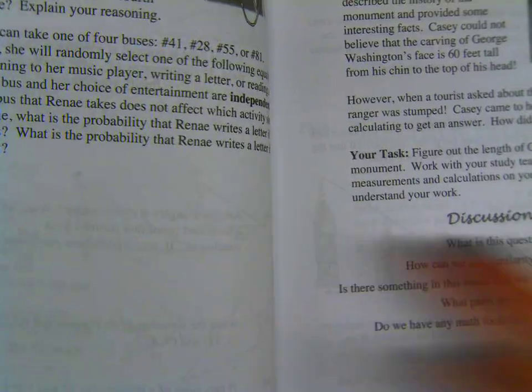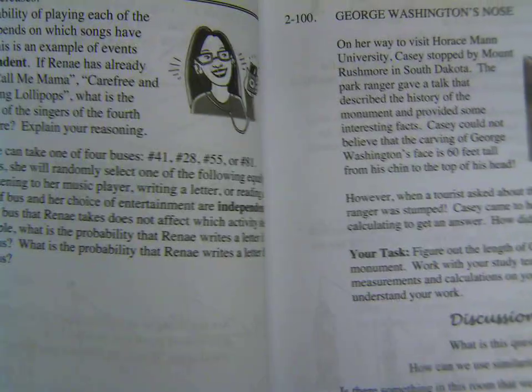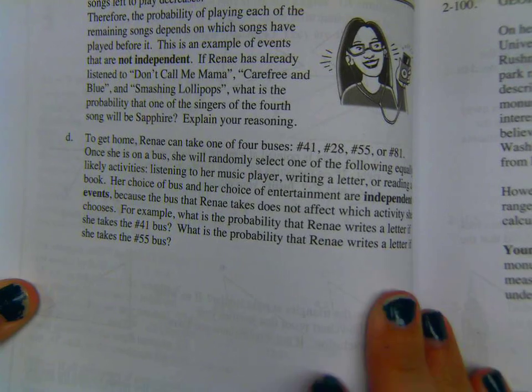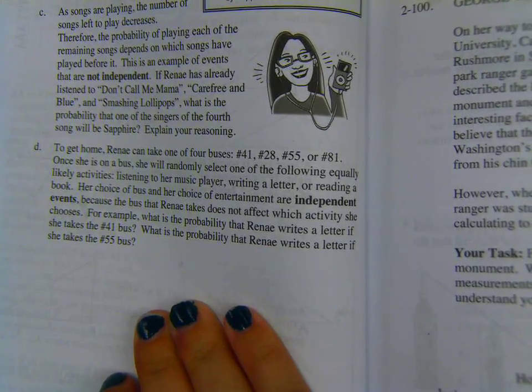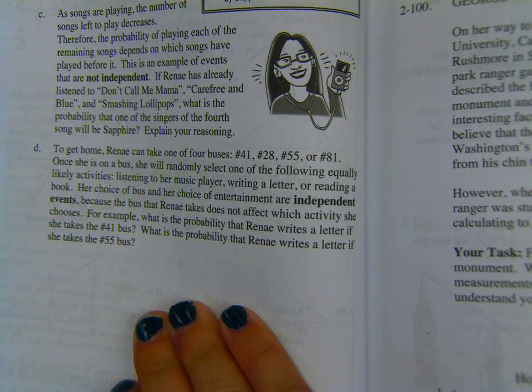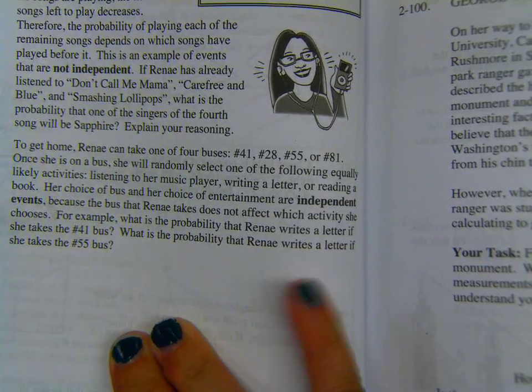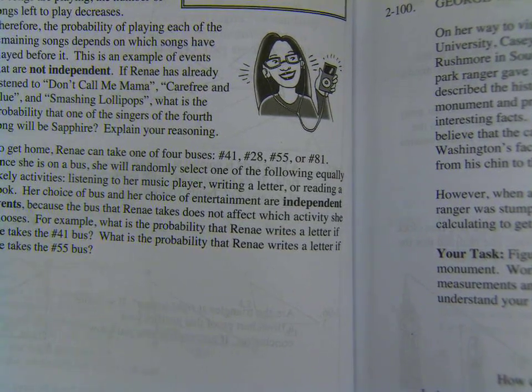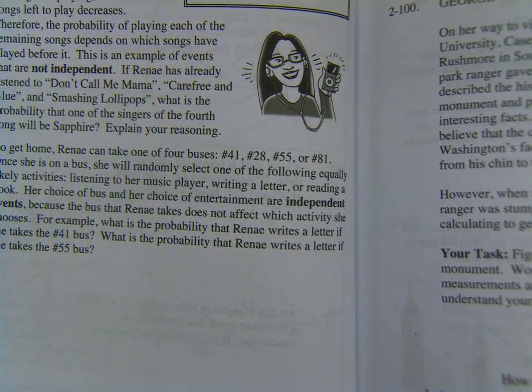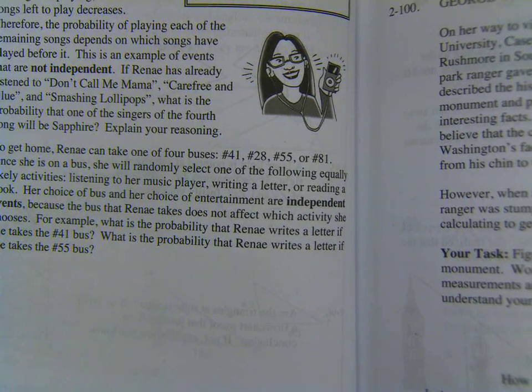Then letter D, this one's a long problem, so let's read it together. To get home, Renee can take one of 4 buses, number 41, number 28, number 55, or number 81. Once she is on the bus, she will randomly select one of the following equally likely activities: listening to her music player, writing a letter, or reading a book. Her choice of bus and her choice of entertainment are independent events, because the bus that Renee takes does not affect which activity she chooses.